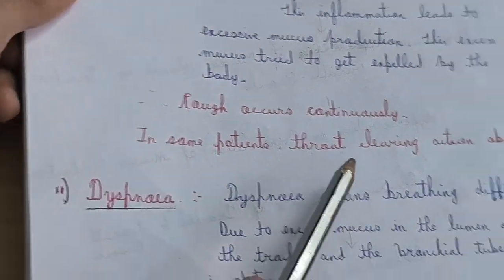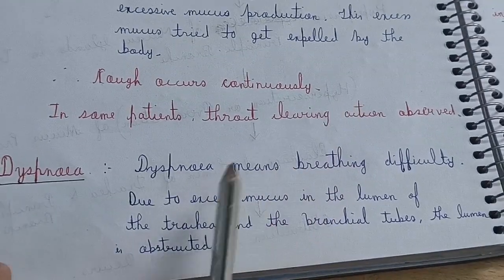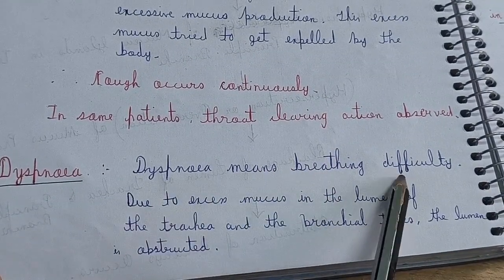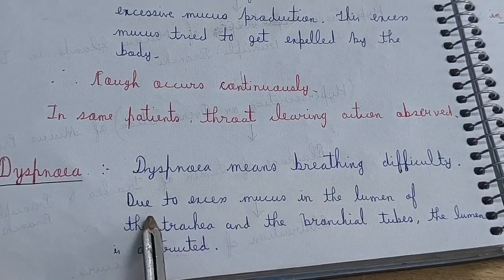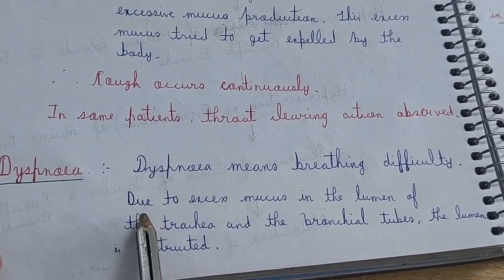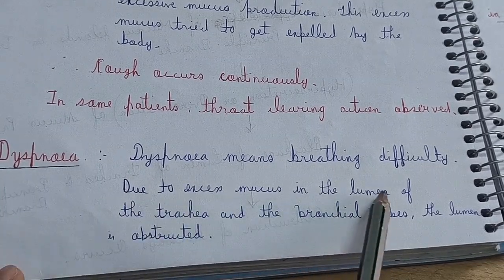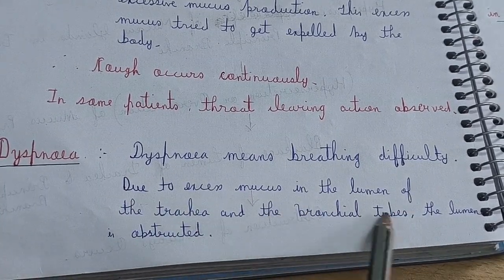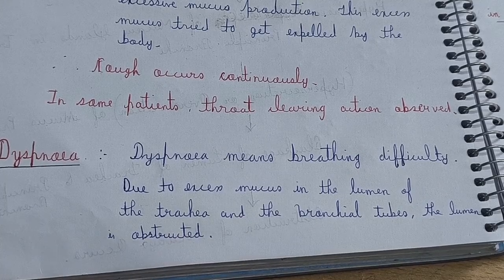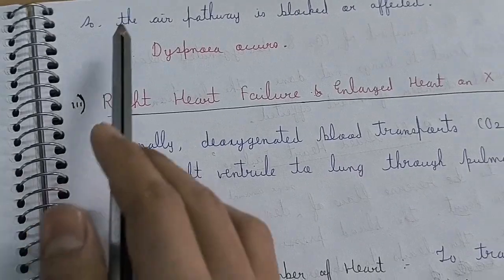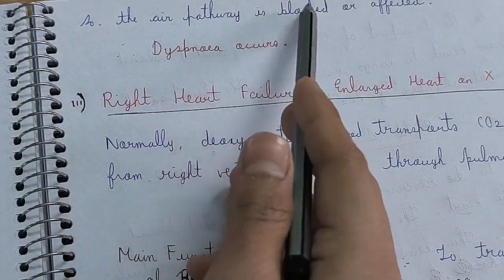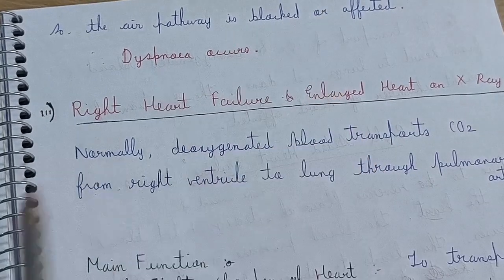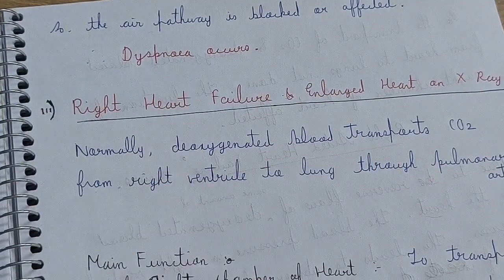Now let's discuss dyspnea. As I already mentioned, dyspnea means difficulty in breathing. And why does this occur? Due to excess mucus in the lumen of the trachea and the bronchial tubes, the lumen is obstructed. Therefore the air pathway is blocked or affected, and so dyspnea occurs.